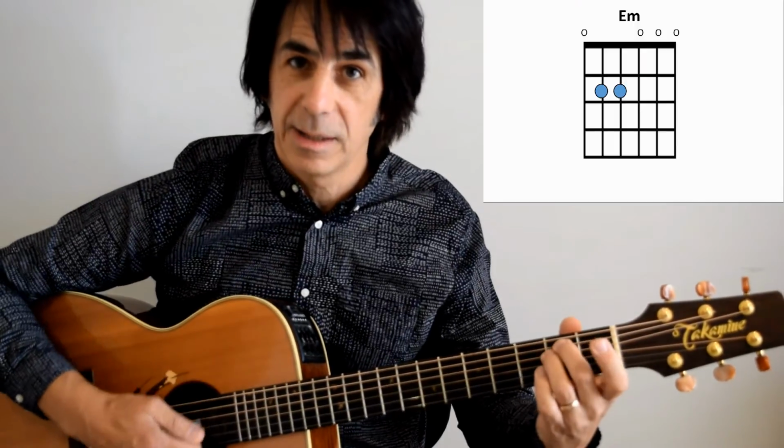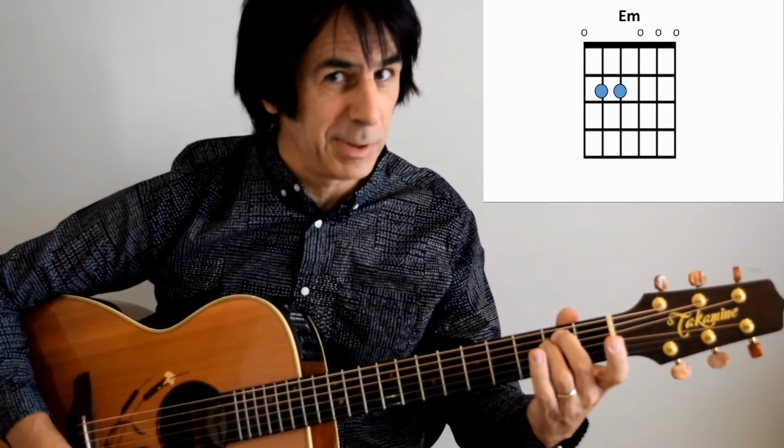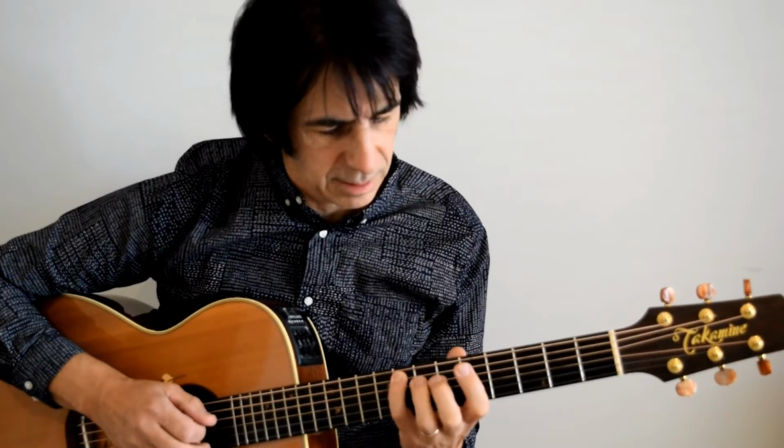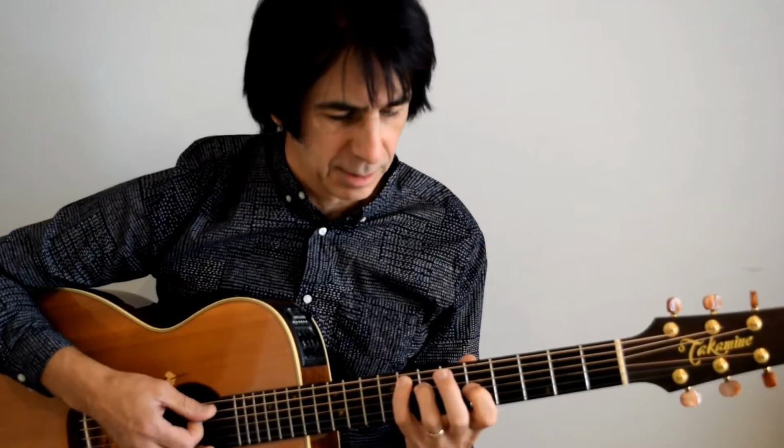We get another minor chord, which is now E minor, which we normally play like this. Okay, we go further up the scale, we go to F. This time we get a major chord.